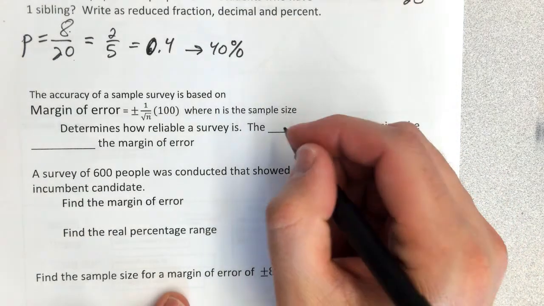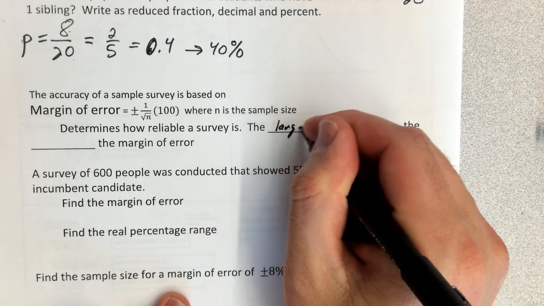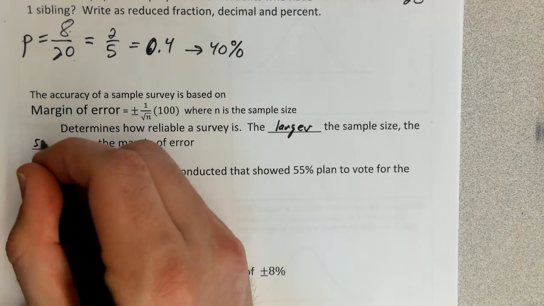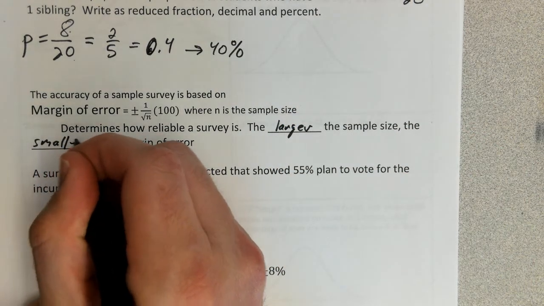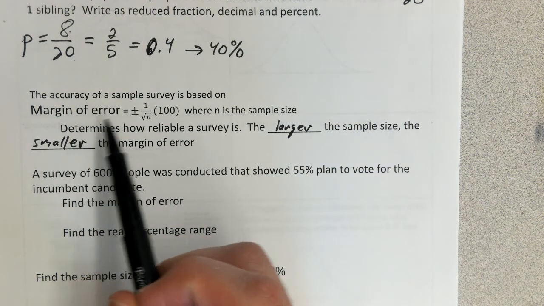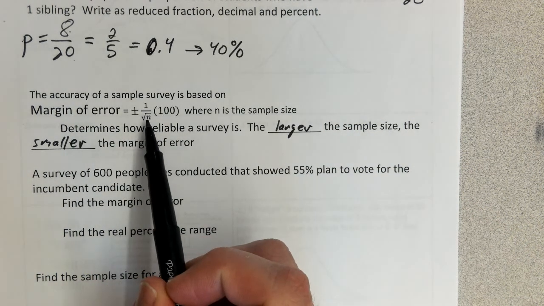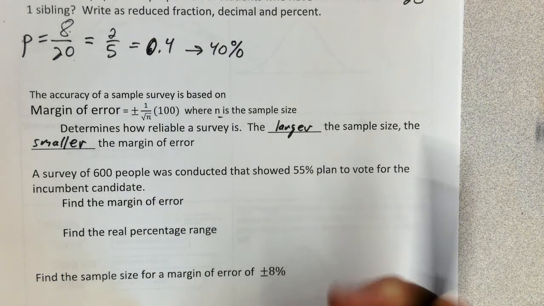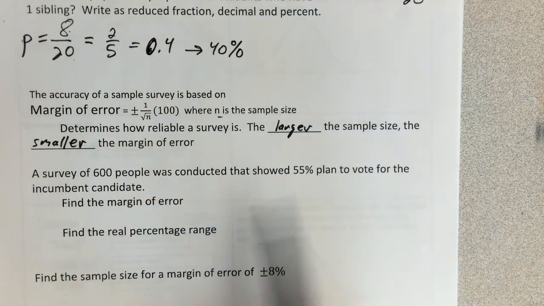The larger the sample size, the smaller the margin of error. All right, here's the formula. It is just plus or minus 1 over the square root of n times 100, and n is just the sample size. Okay, so let's put this to use here.